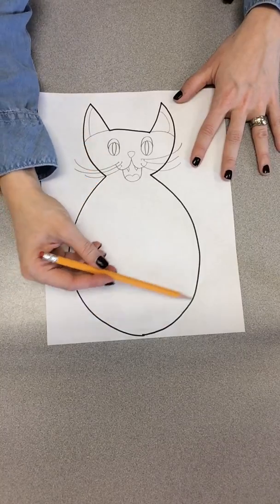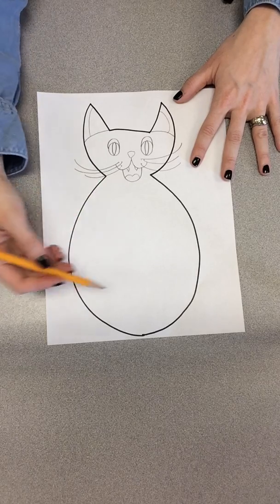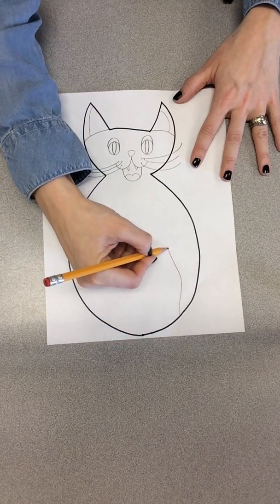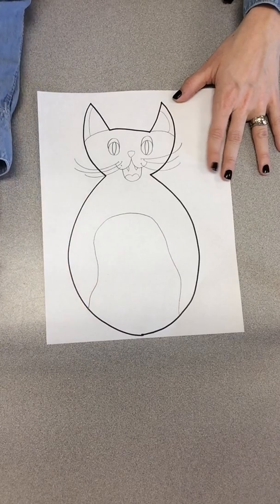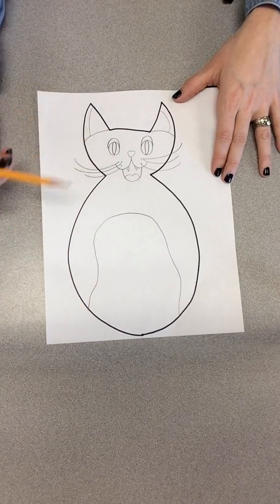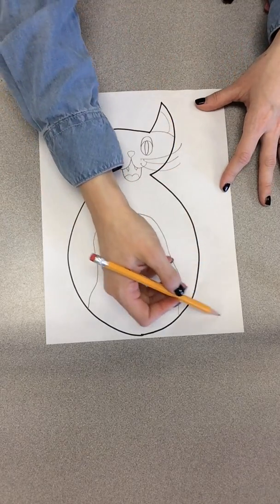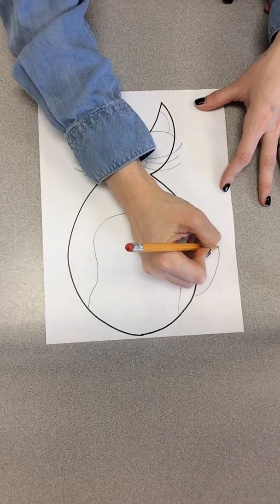Now, kitties normally have different color fur. Maybe yours will be the same color throughout, but if your kitty's belly is going to have a different color, you might use a line to show where that color's changing. If my cat is excited, the tail should show that. It's not going to just wrap down and be kind of flimsy. It will be nice and up.